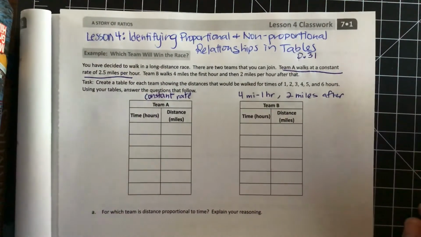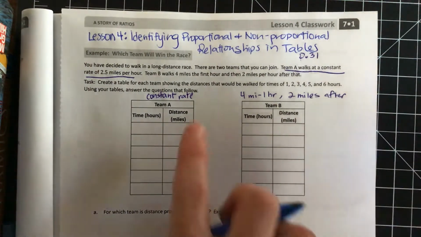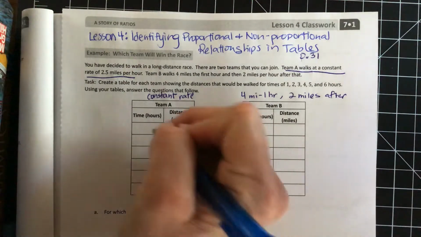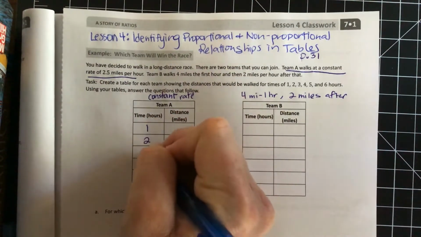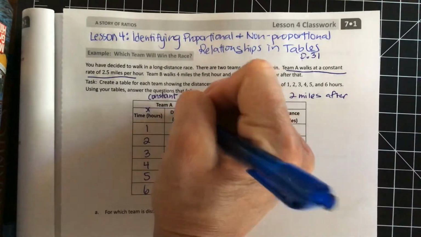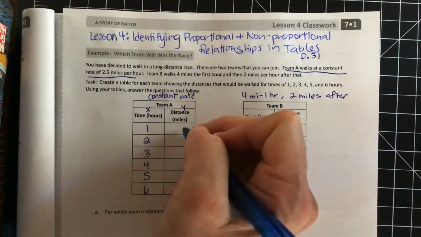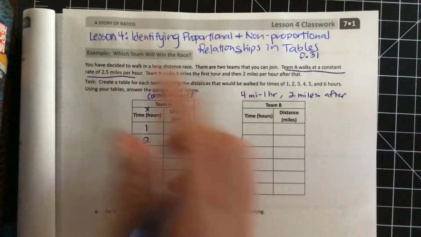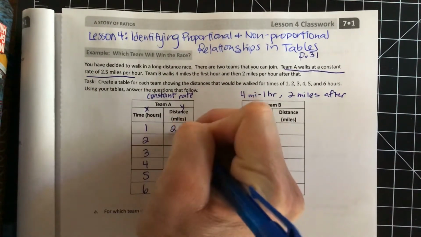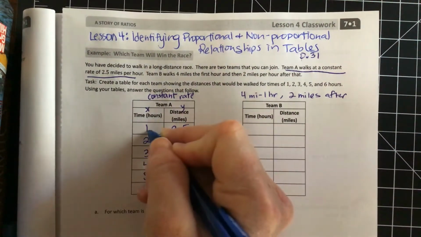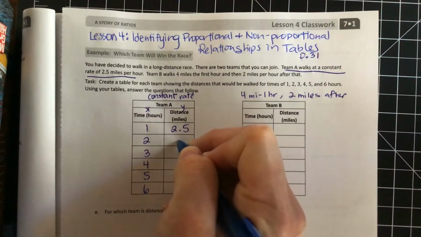Okay? So we're creating a table for each team showing the distance that would be walked for times of 1, 2, 3, 4, 5, and 6 hours. So 1, 2, 3, 4, 5, 6. Your x value is hours and your y value, again, is distance in miles. And this is what you're figuring out. So for team A walks at a constant rate of 2.5 miles per hour, 2.5 miles for the first hour. And then every hour is 2.5 miles, so you're multiplying this by a constant of 2.5 to get y.